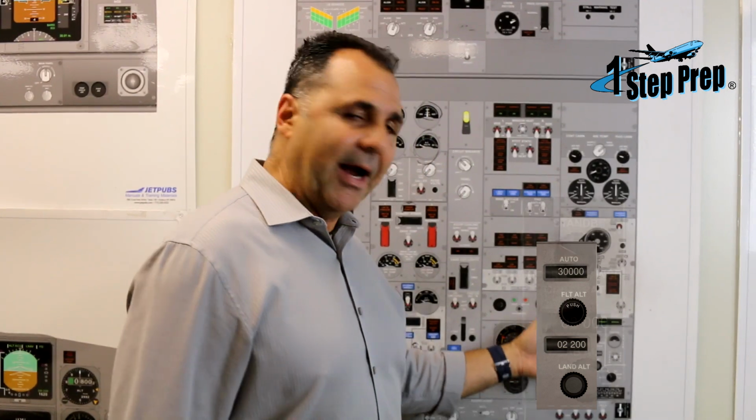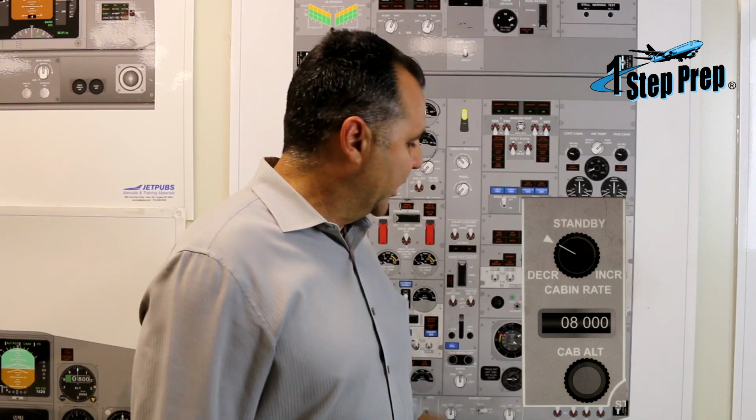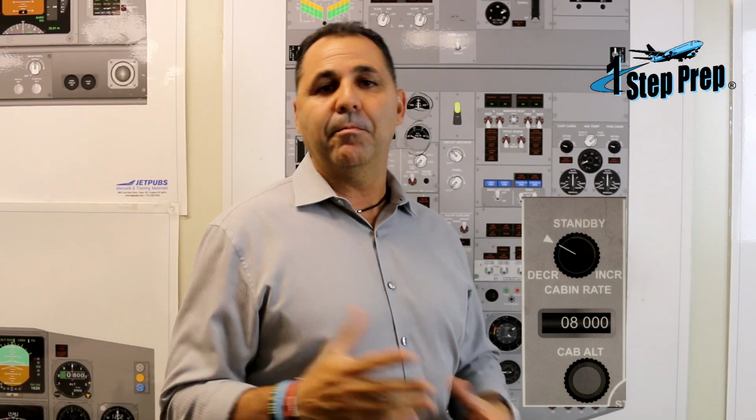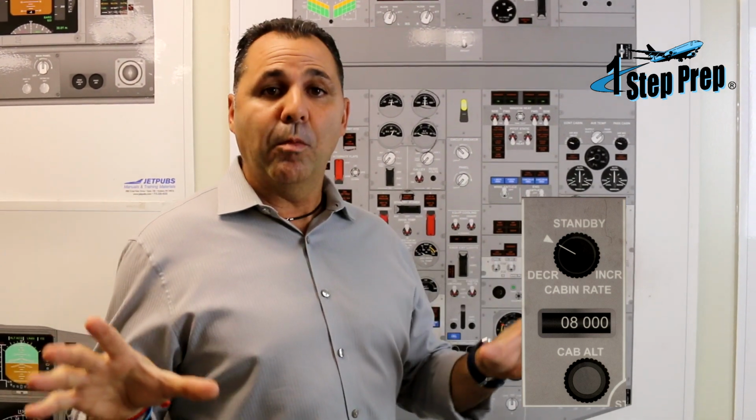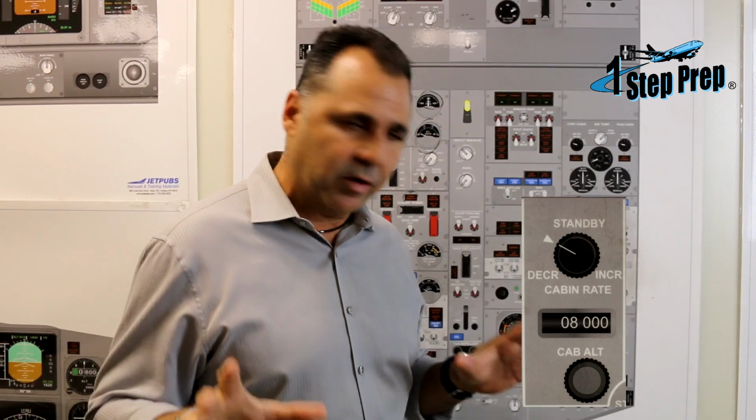And in the standby, normally it is going to be your destination field elevation minus 200 feet, destination minus 200. That's the normal procedure. This is the Boeing procedure.